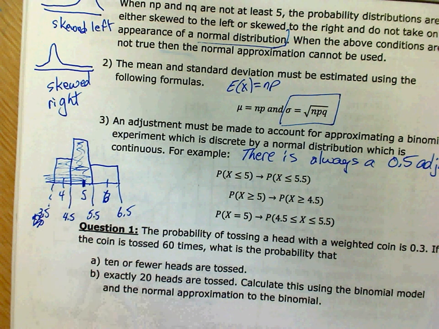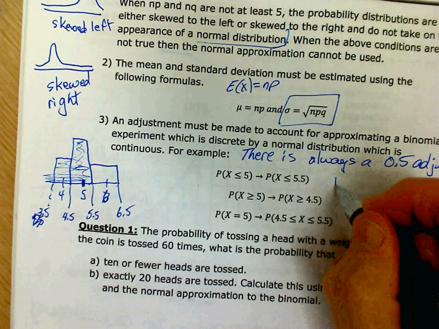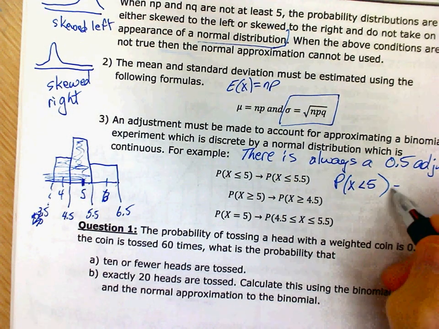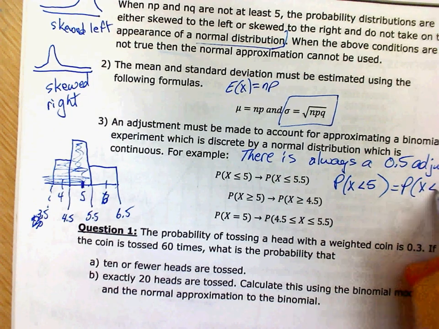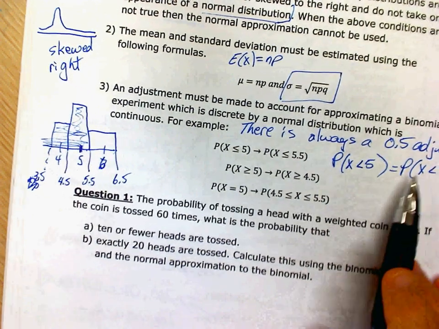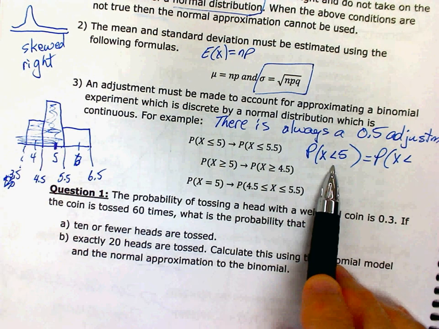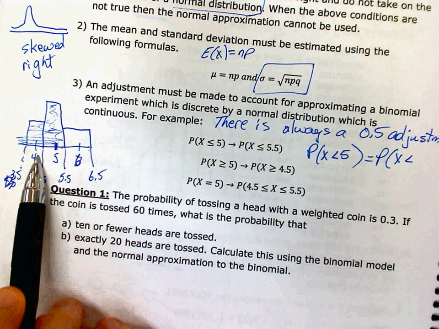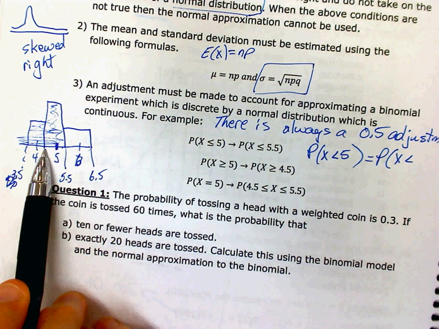Now tell me, what if we were going to do probability x is less than 5? That would equal to the what's our 0.5 adjustment? Do we want 5 included? No, 5 is not included, right? So we have to go to what? Huh? 4.5.